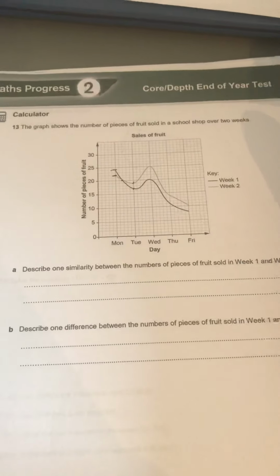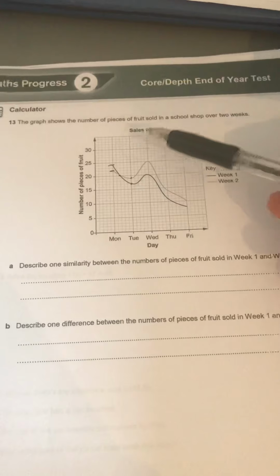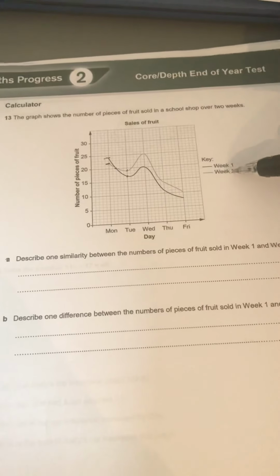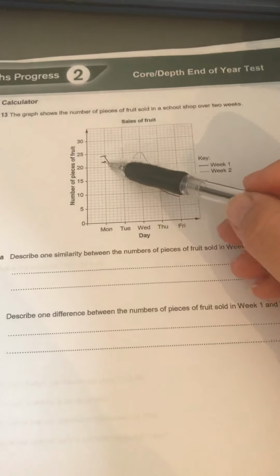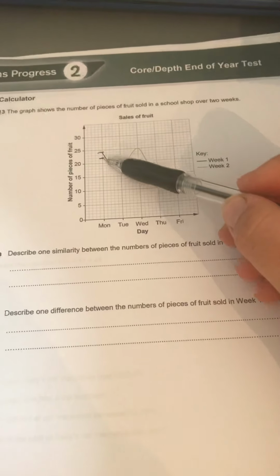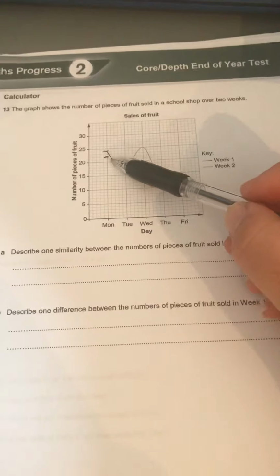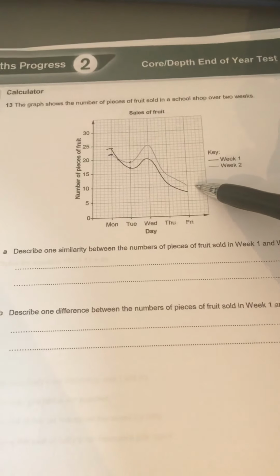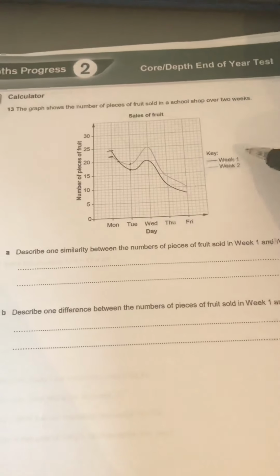Differences: something like in week 1, more fruit was sold on Monday, but in week 2 more was sold on a Wednesday. So this is week 1. Week 1 sold the most on Monday, it's the highest it goes. Week 2 sold the most on a Wednesday, it went up and then came down. Other things: generally week 2 sold more, something like that.